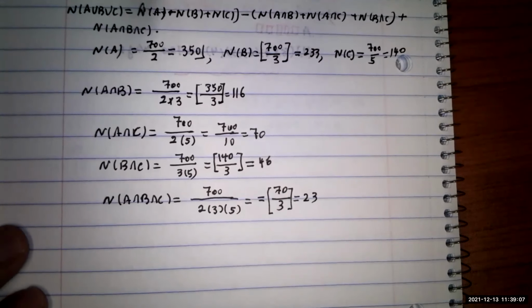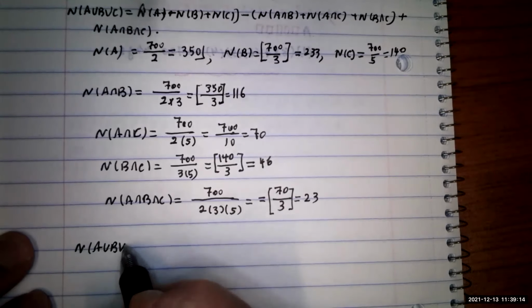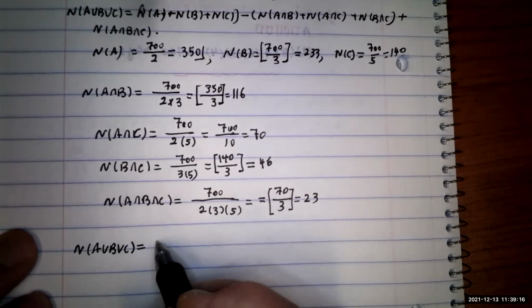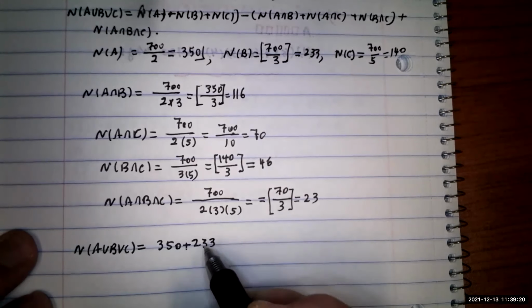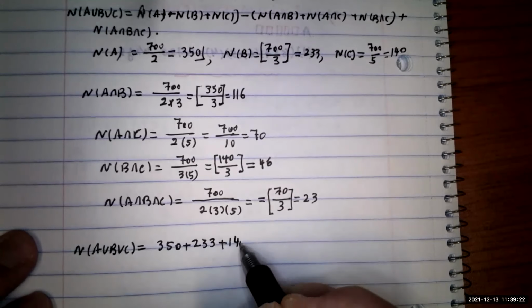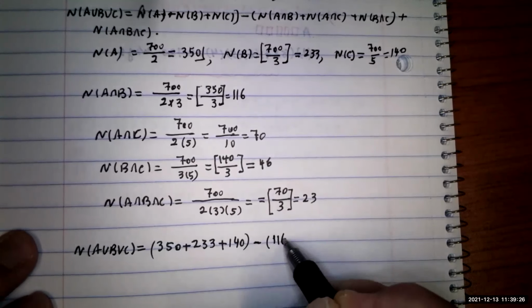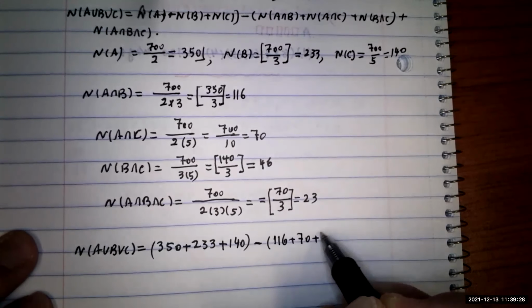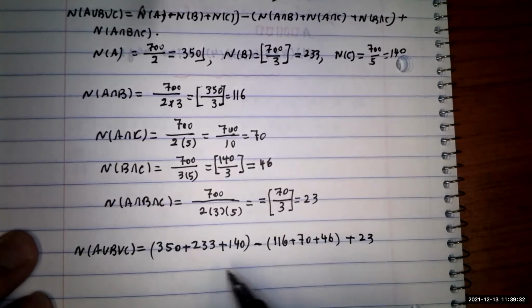Any question? So go back, substitute, get the final answer. N of A union B union C is going to be 350, 233, and 140, minus the 2 by 2 ones: 116, 70, 46, and plus 23.